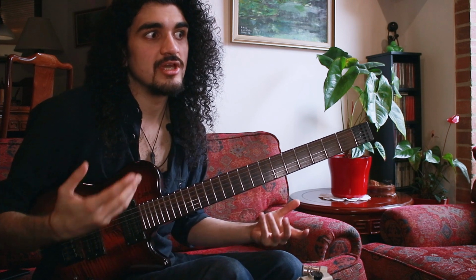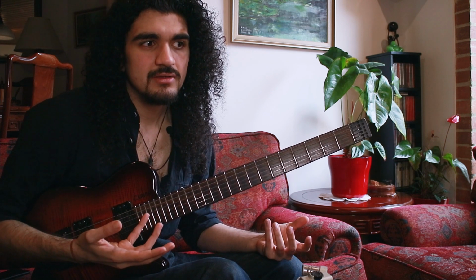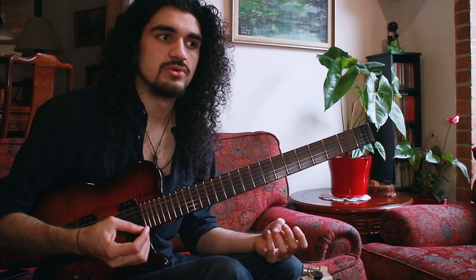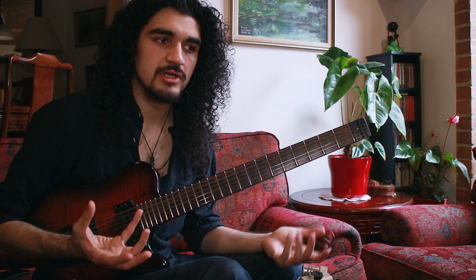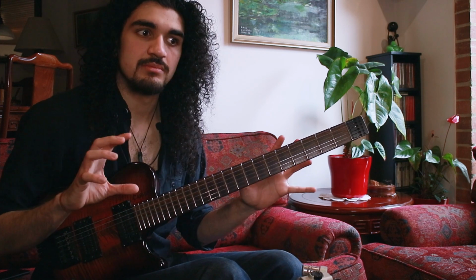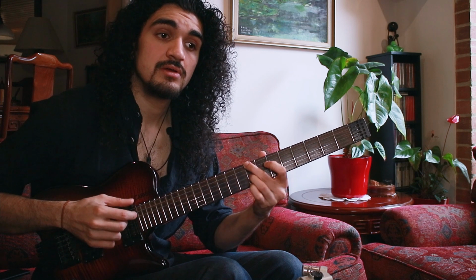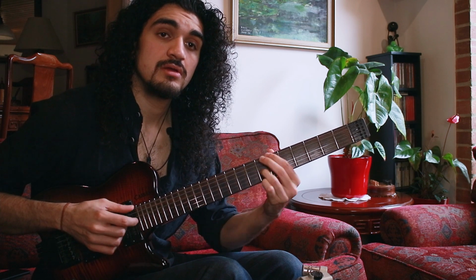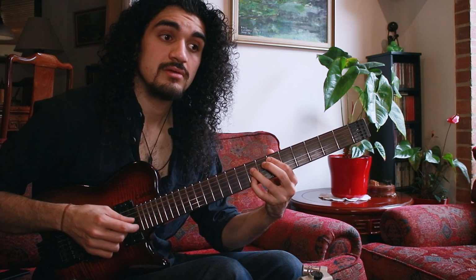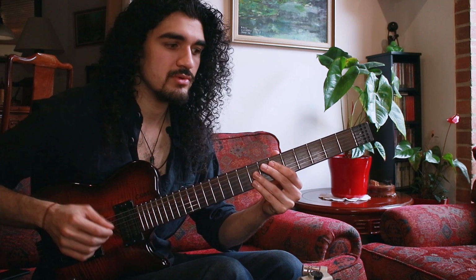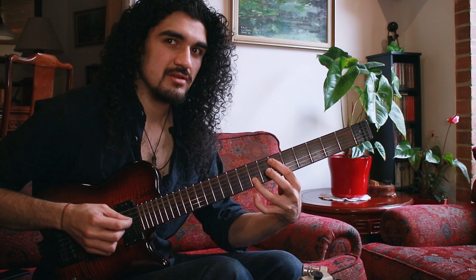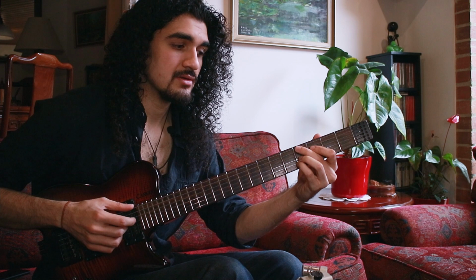So let's say maybe I'm playing for a bassist, and I still want to give him some foundation, but leave him plenty of space. I can play very sparsely. Right? Minimal 2 or 3 note voicings, but not a lot of harmonic information, right?